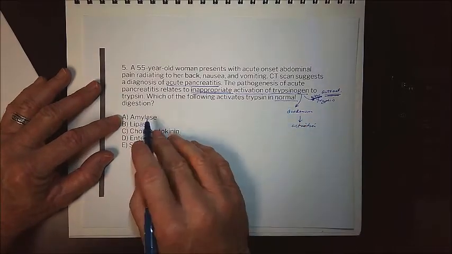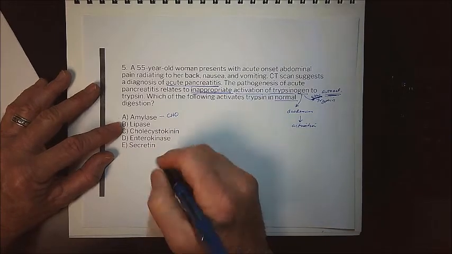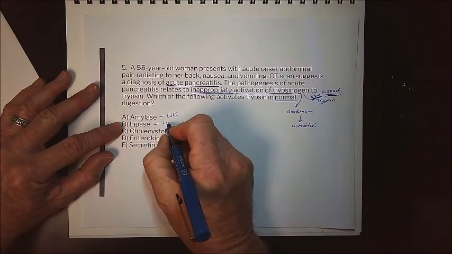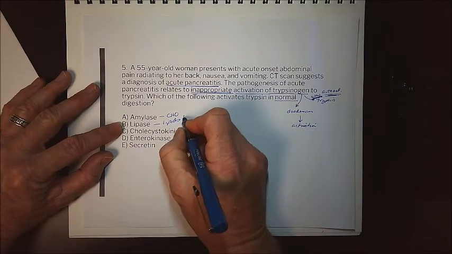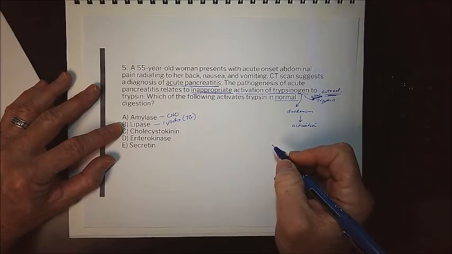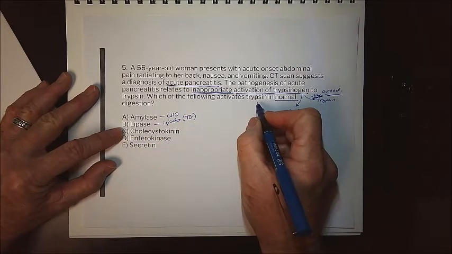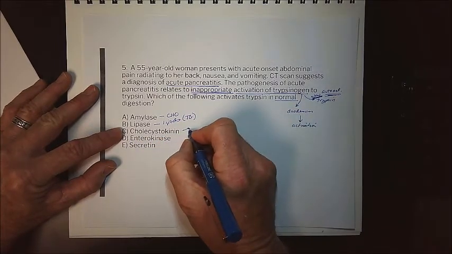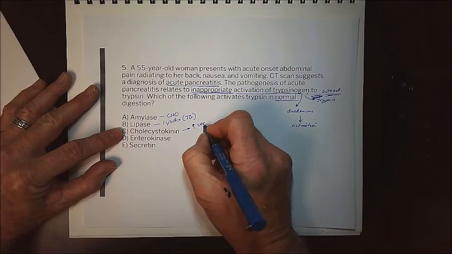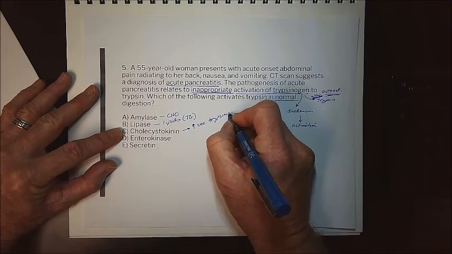Okay. Amylase? No. This is for starch, carbohydrates. Lipase? This digests lipids, triglyceride structures, cholesterol esters. Cholecystokinin? Does that activate trypsin? No. It induces the secretion of trypsinogen.